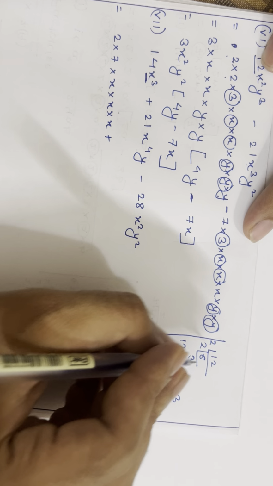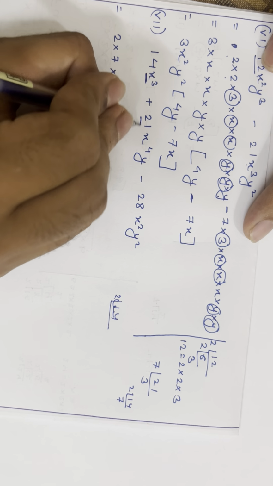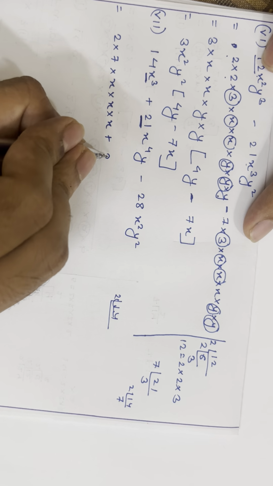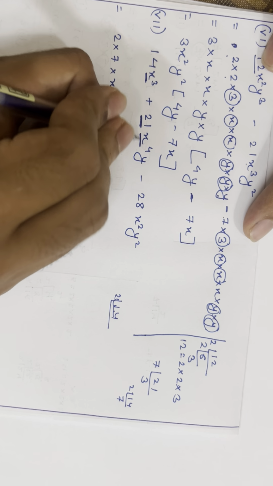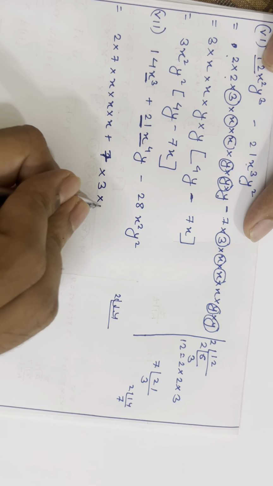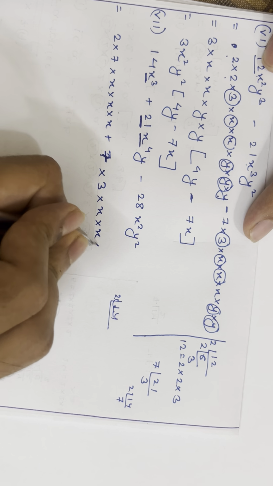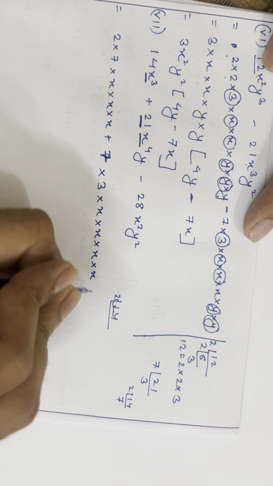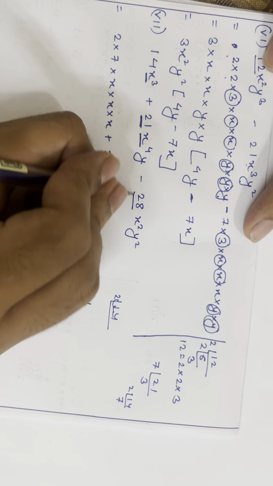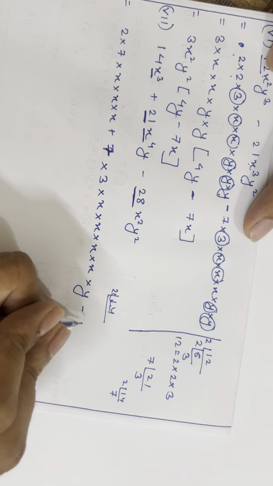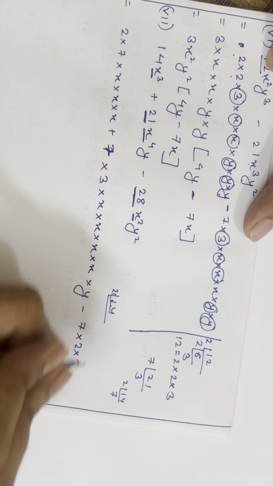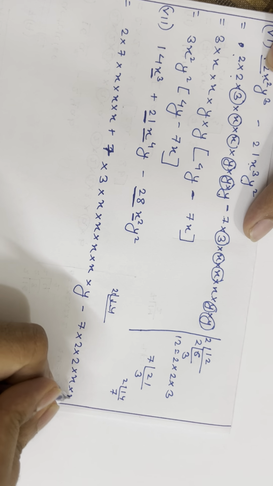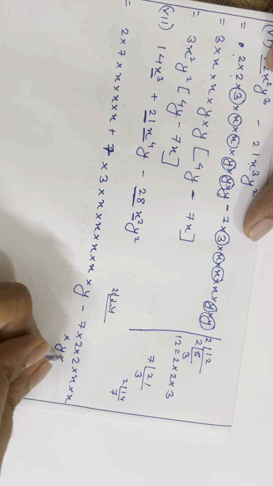Okay. 21 we have done before also. 21 is what? 7 into 3. So I will write 7 into 3. X power 4 means how many x will come? 1, 2, 3, 4. And 1 y will come. Now 28 I will write how? 7 4 is 28 means 7 into 2 into 2. X squared means 2x will come. And y squared means 2y will come.